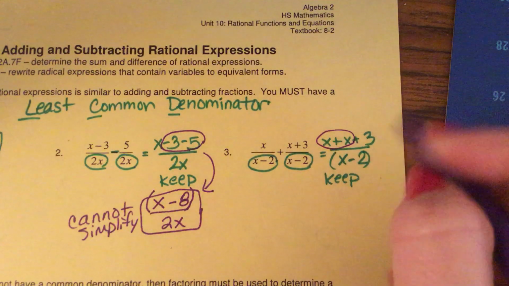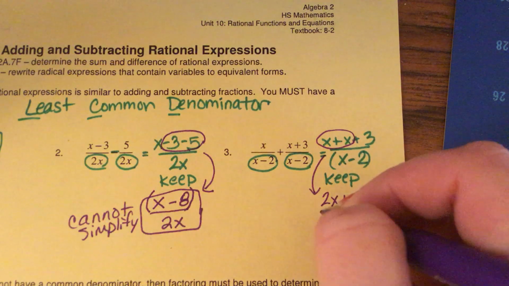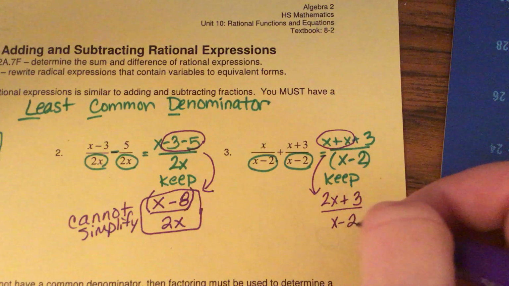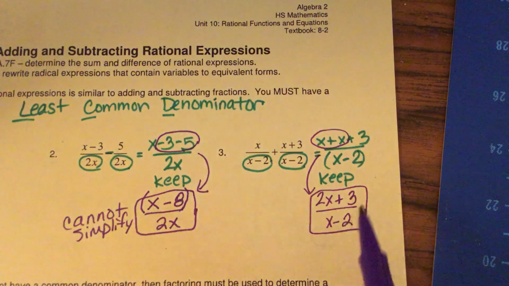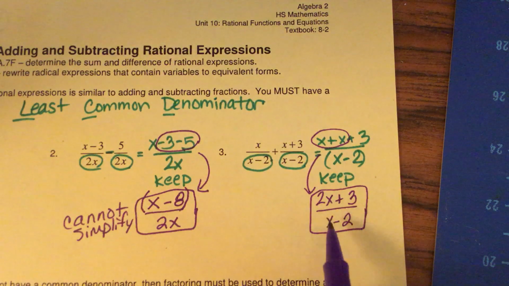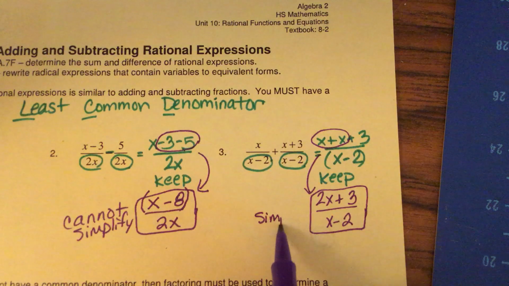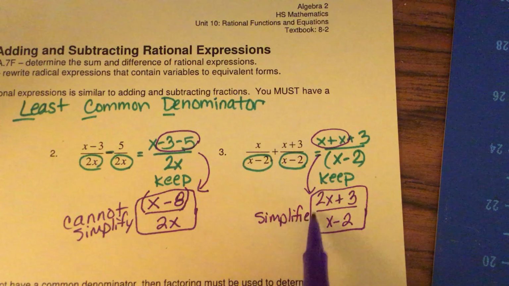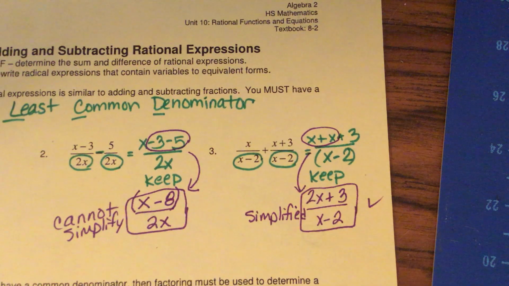So x plus x is 2x, plus 3. And all of it's over x minus 2. And again, we cannot take away this x. We can't do anything with the 2. This is simplified as far as it can be. Okay, we're done. There's our answer.